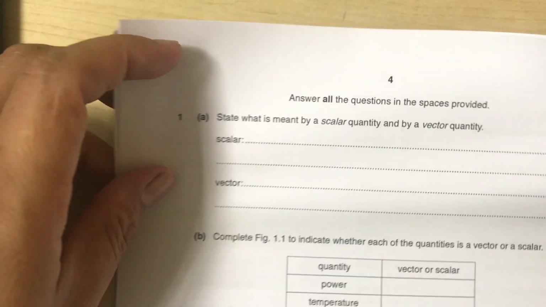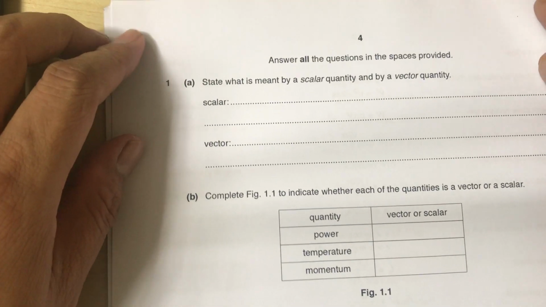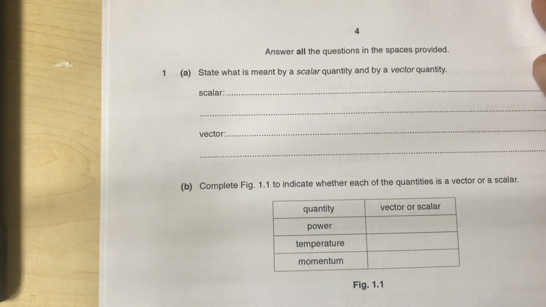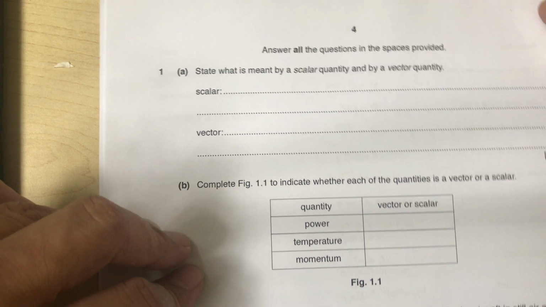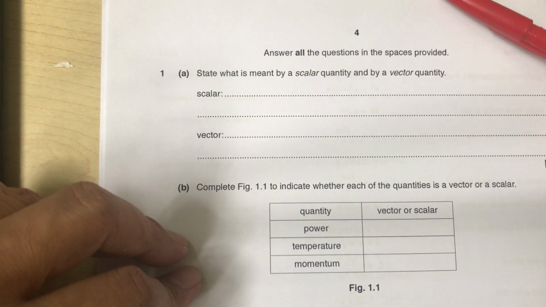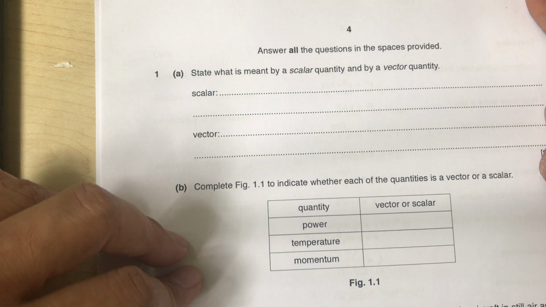Number one is: state what is meant by scalar quantity and vector quantity.